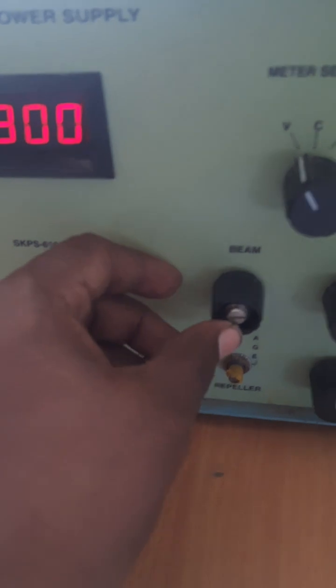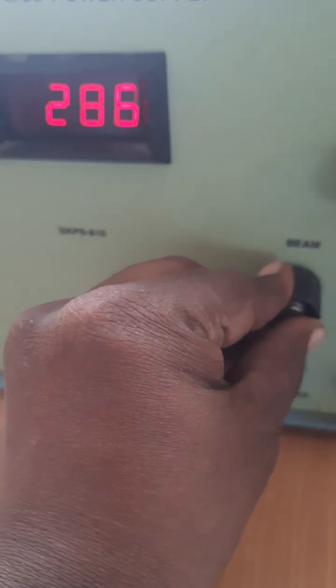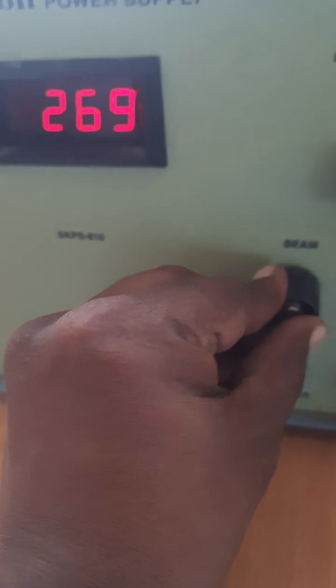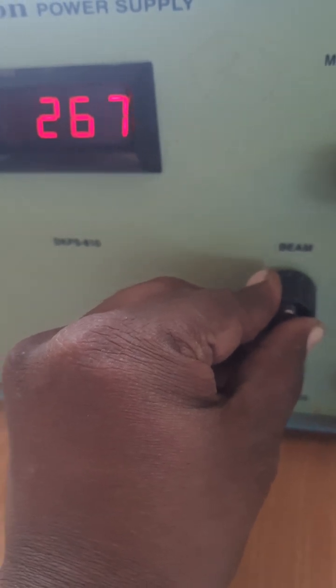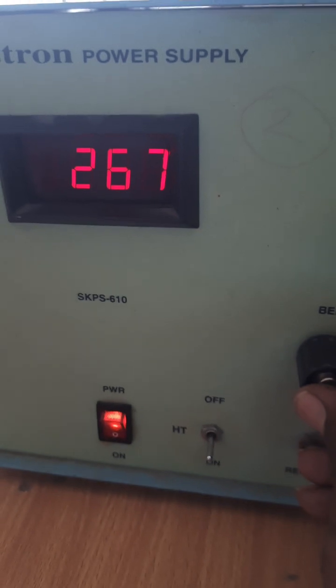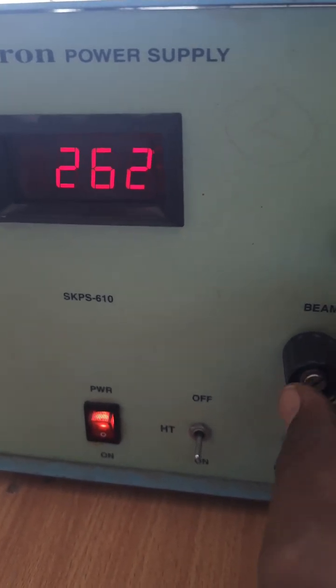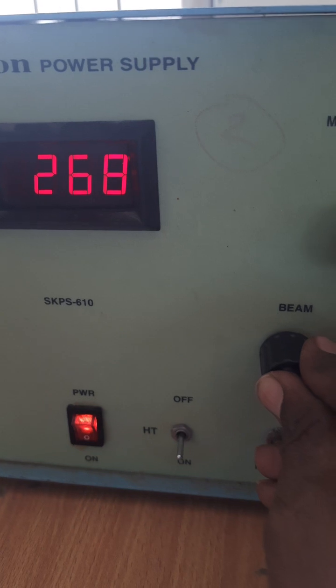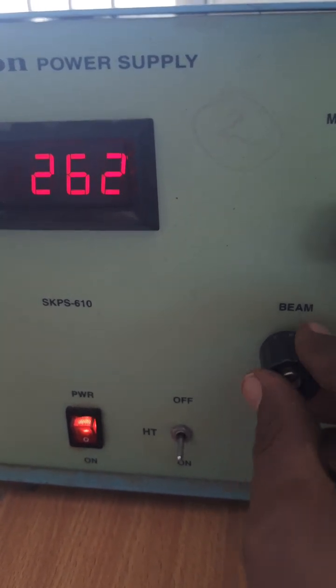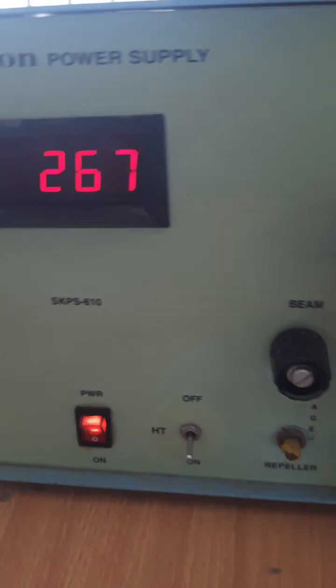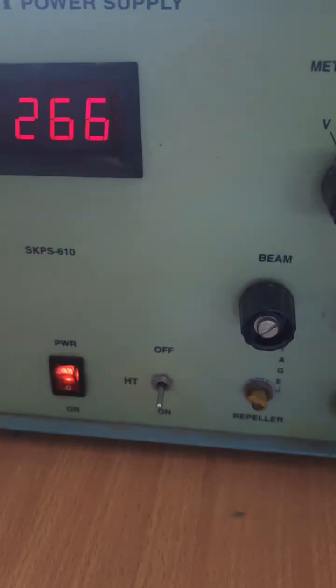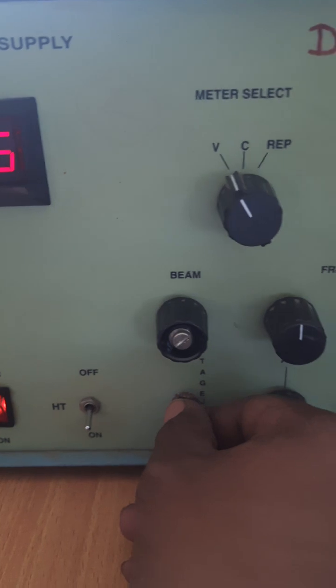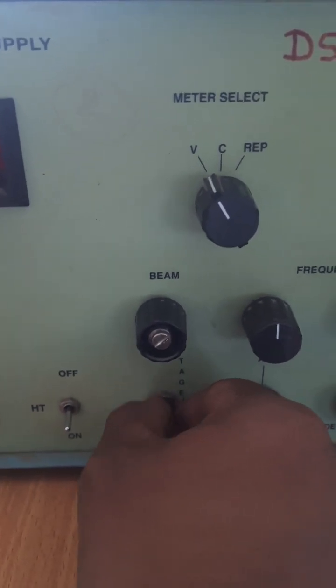So now I will change the beam voltage to 265 volt. I am just reducing it to 265 volt. So 267. Okay, 267 is also okay. Then I will just change the repeller voltage so as to get a square wave.